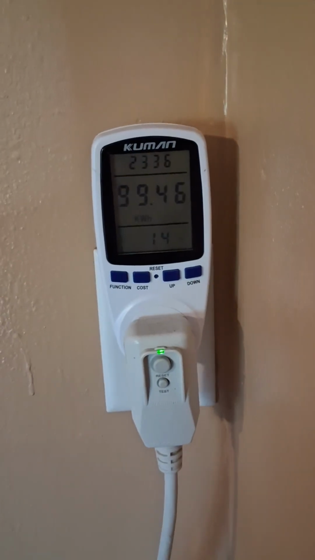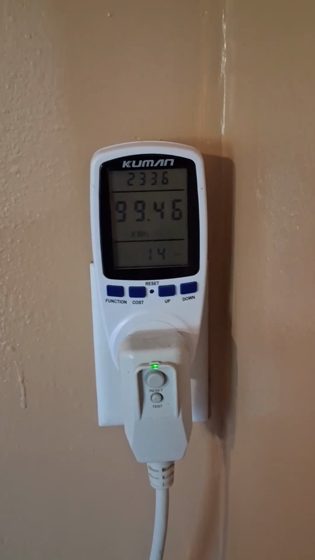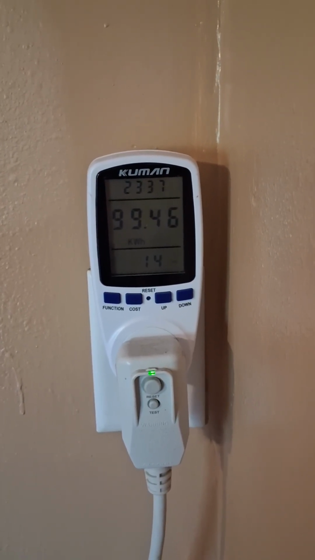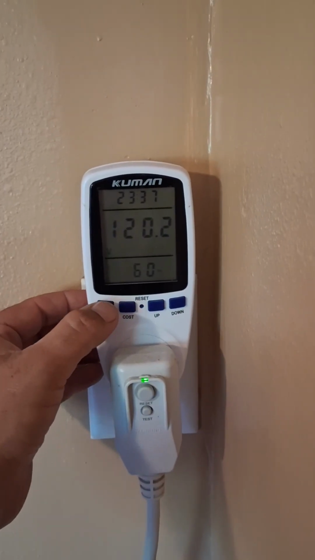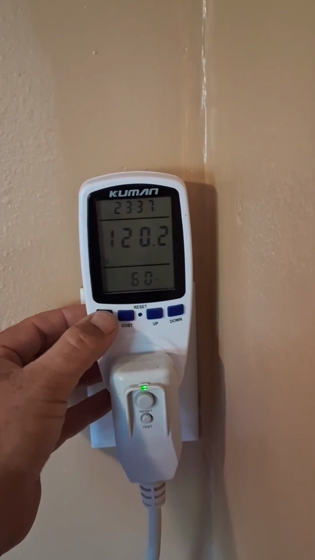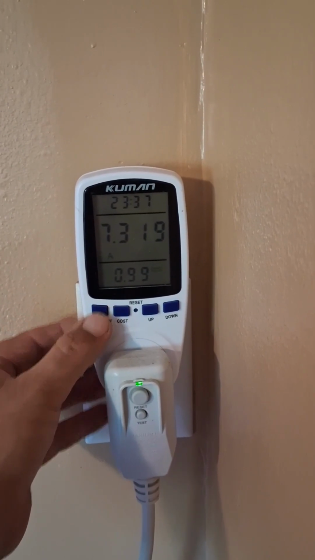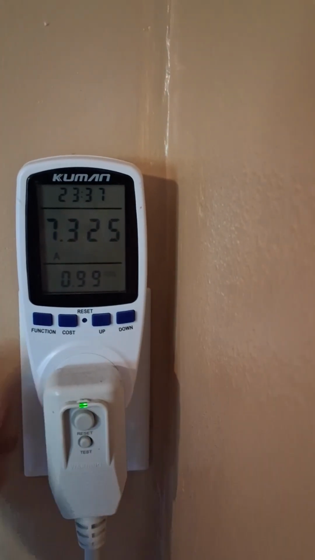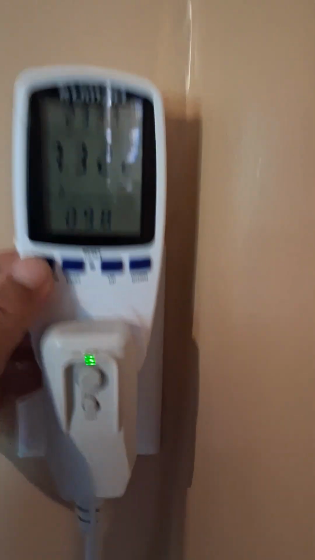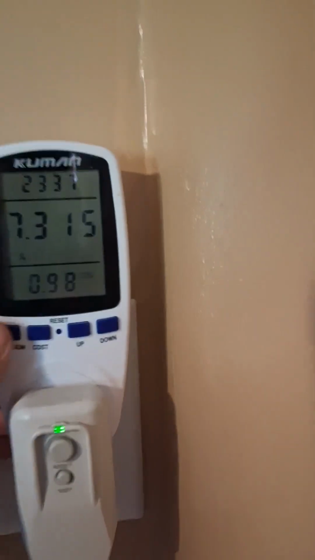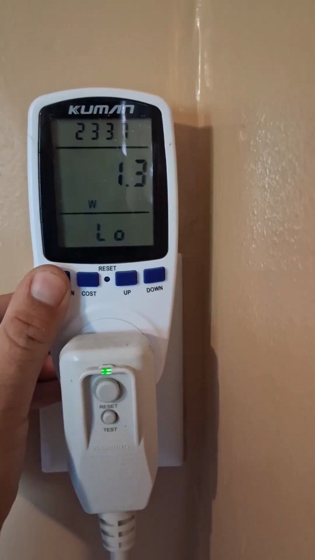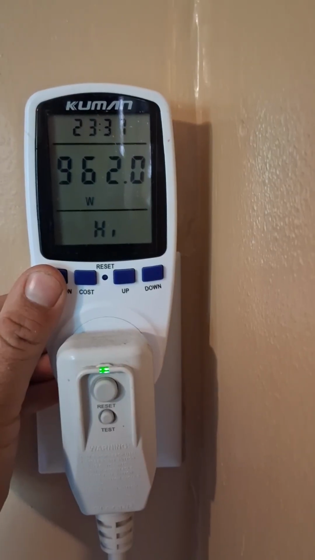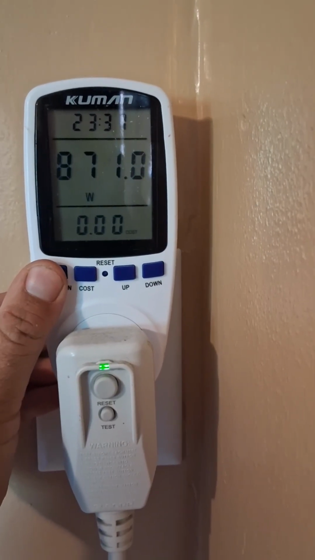So I'm gonna quickly go through the different functions of this power consumption meter. This first screen I'm on is the kilowatt hours and how many days I've been running the test. The next screen is my current voltage. The next one is my current amp draw. As you can see by the video, I have it plugged in a GFI because that's what the instructions said to do. I don't know if you actually need to, but I decided to follow the instructions. This screen is my current amp draw and current wattage. As you can see, it's low, along with my highest and lowest readings.